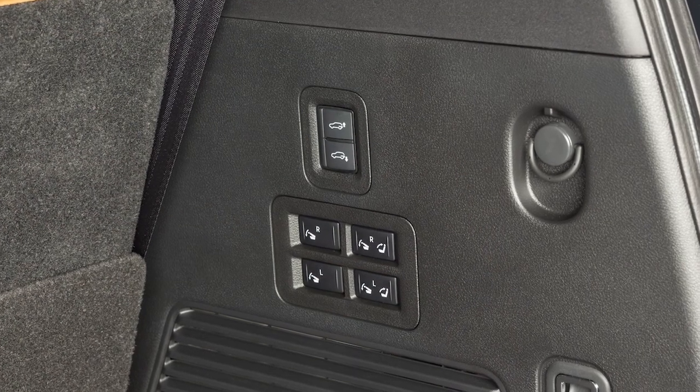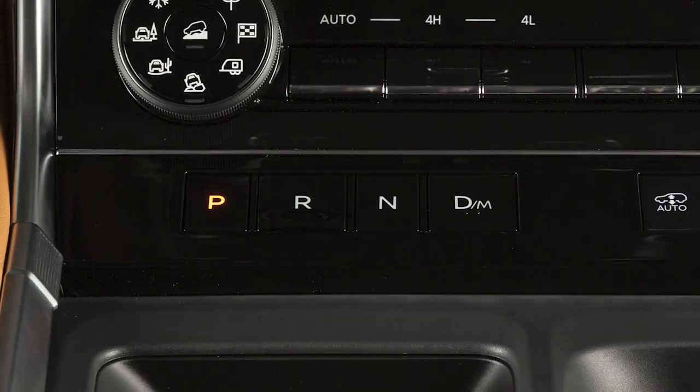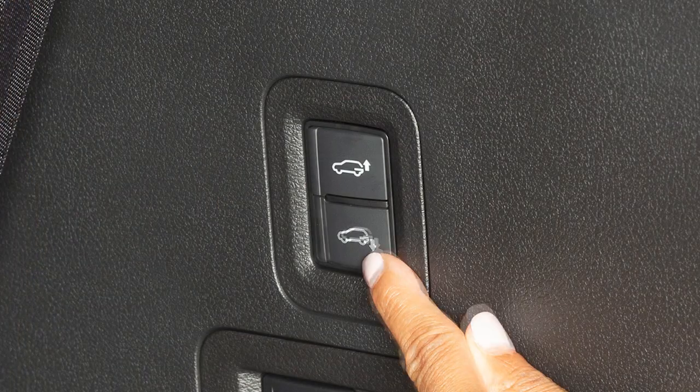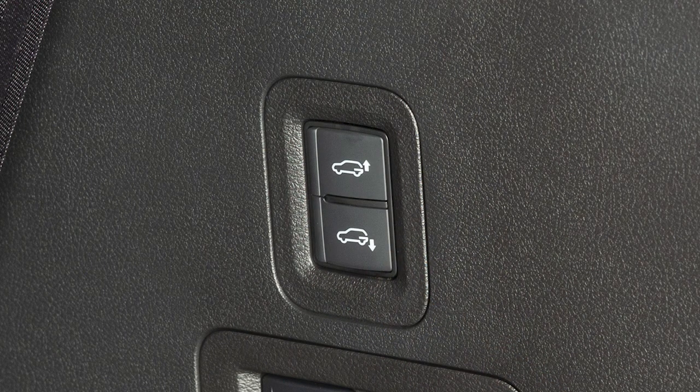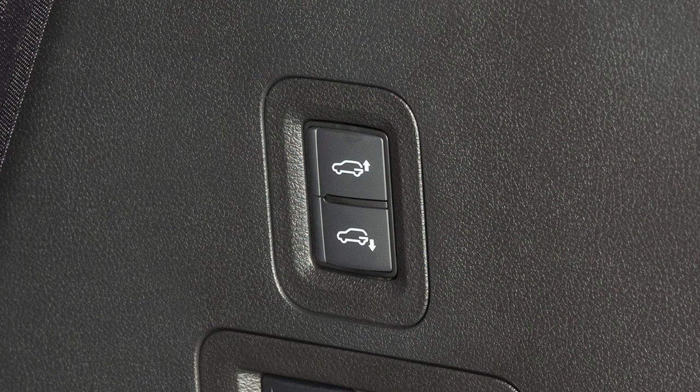These switches in the cargo area can also be used to adjust the vehicle height. With the transmission in park, push this switch to lower the vehicle to the access position. Push this switch to raise the vehicle to the normal position.